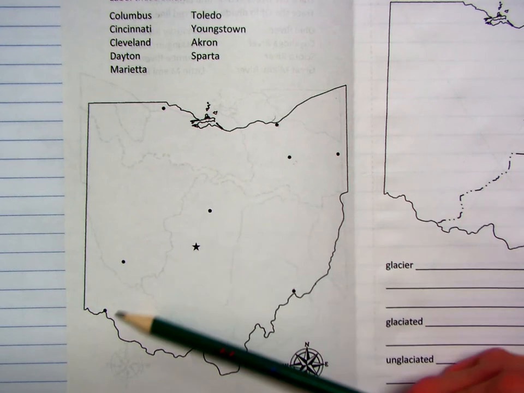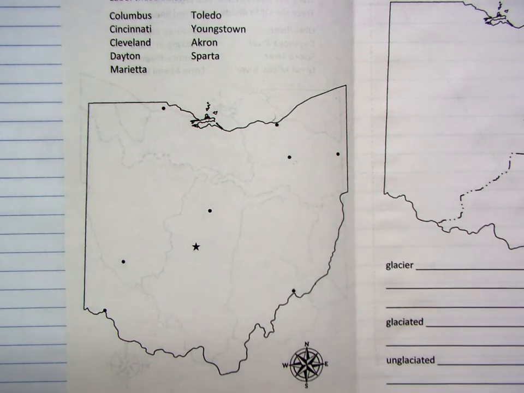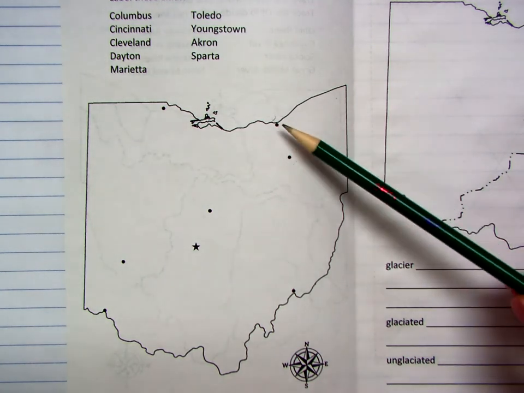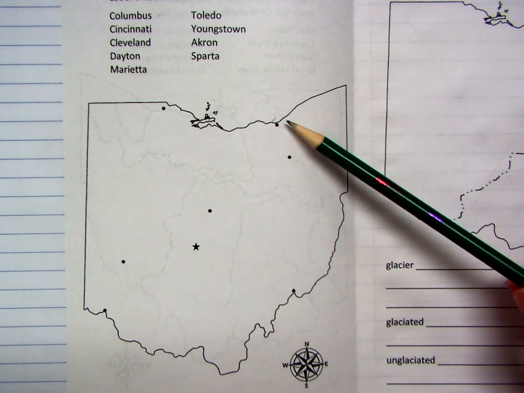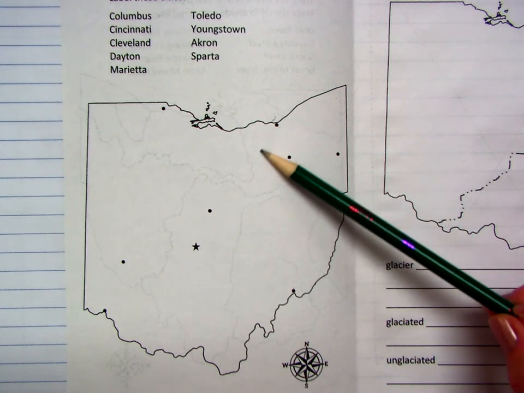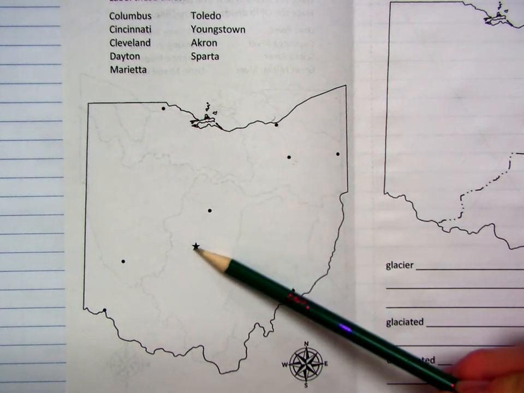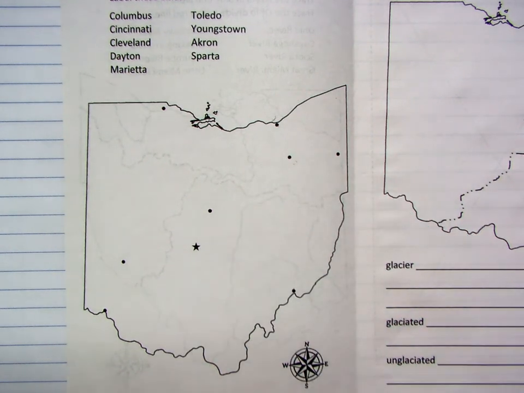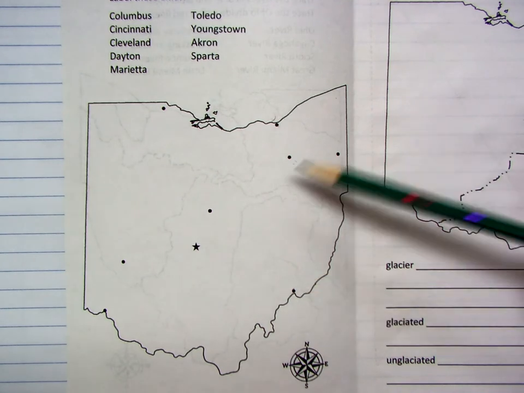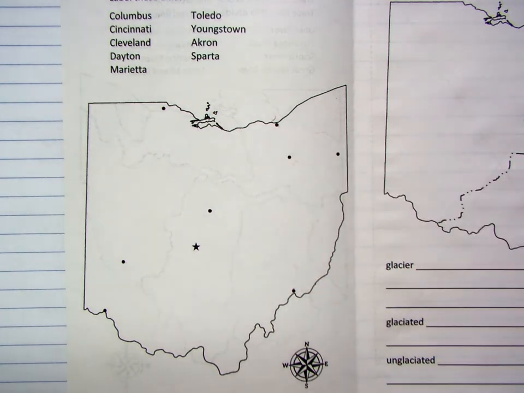If you look at a road map of Ohio, which you can find in the Maps folder, I think it's labeled Ohio Road Map, you can see that Interstate 71 or I-71 goes from Cleveland all the way down to Columbus, all the way down to Cincinnati. And then you can label these other cities as well by opening up the map in the Maps folder that is labeled Ohio Cities.